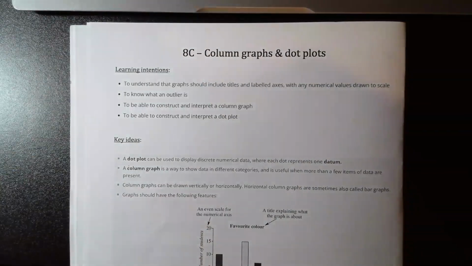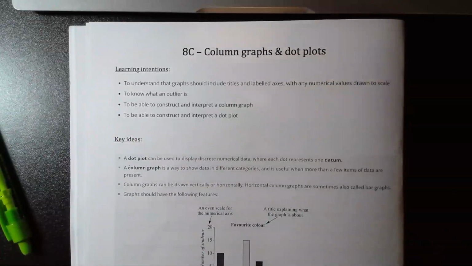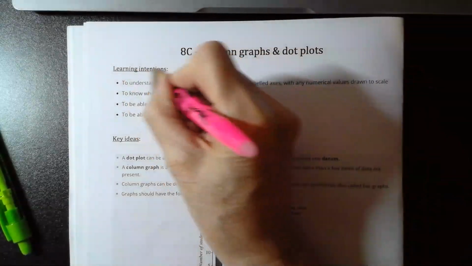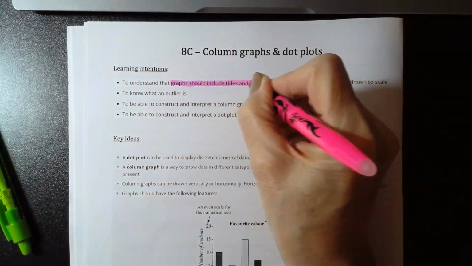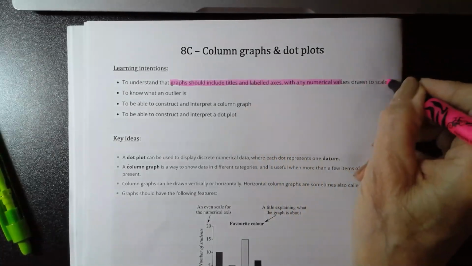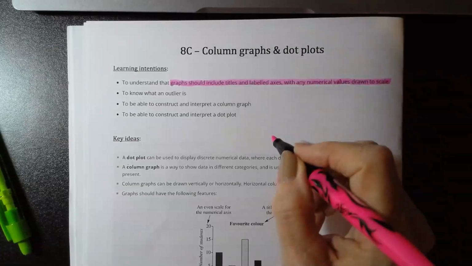This is a video for 8C, column graphs and dot plots. So the most important thing up here, I reckon, is that we need to understand that graphs should include titles and labeled axes with any numerical values drawn to scale.